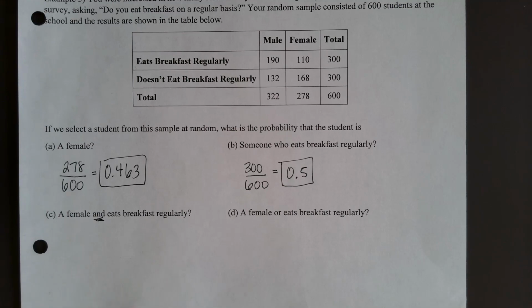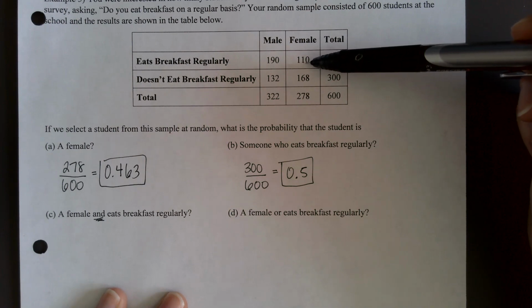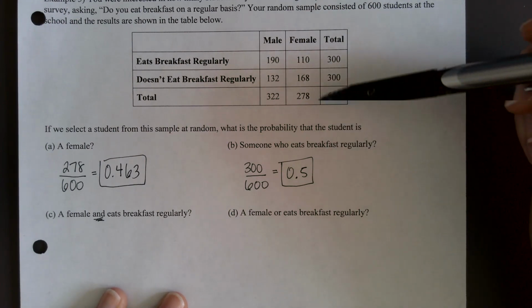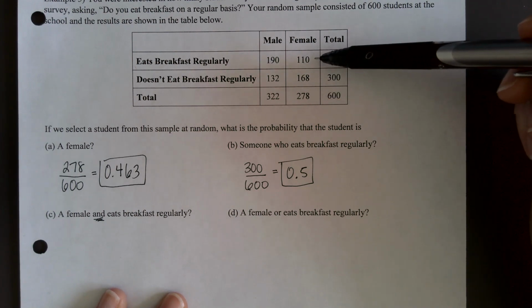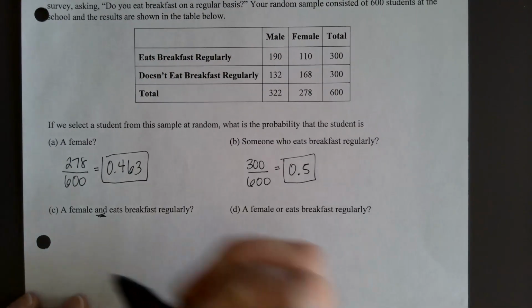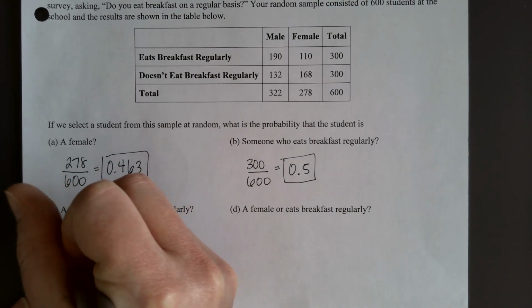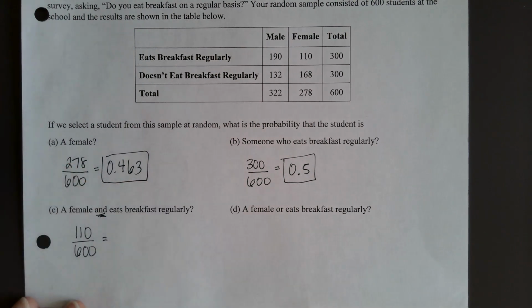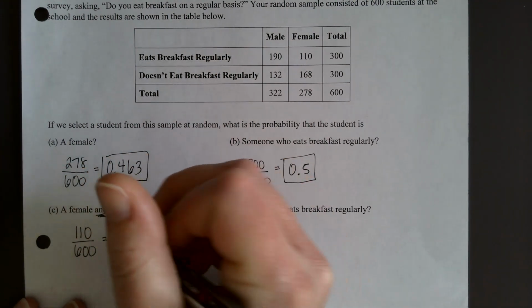All right, taking a look at C, we have a female and eats breakfast regularly. So we're looking at two different variables, and we're looking at the overlapping because we're looking at the "and," so them happening together. So we want a female and eats breakfast regularly. And we have 110 females that eat breakfast regularly. And we have 110 out of the total of 600. So take 110 out of the total of 600 and we get 0.183.